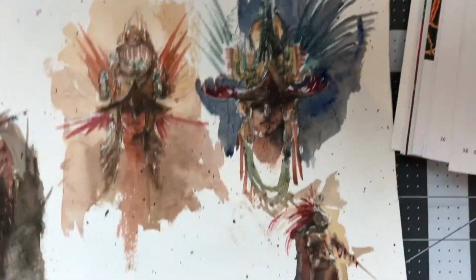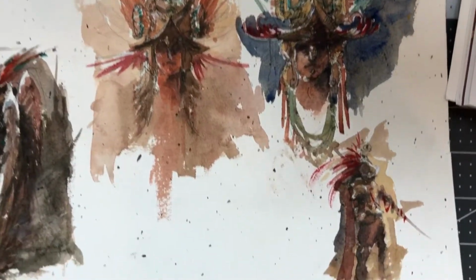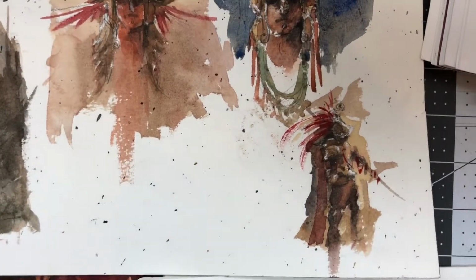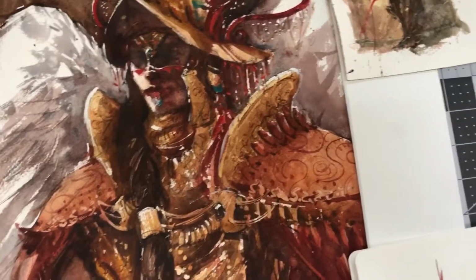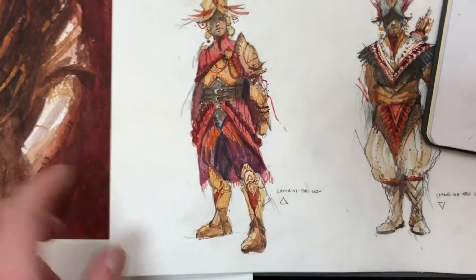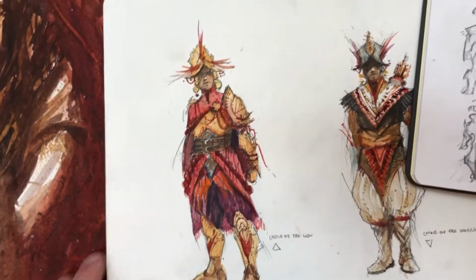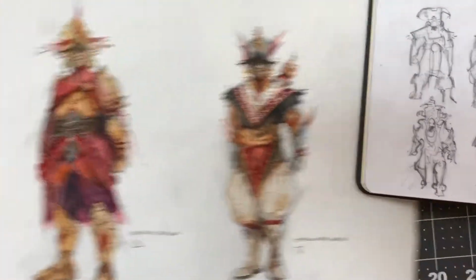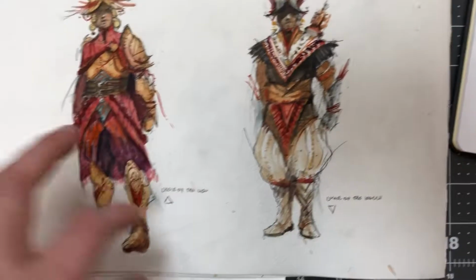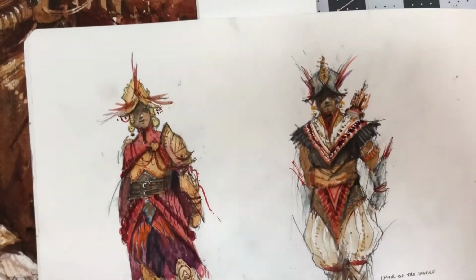So, again, if you've read the book, it's sort of conquistador meets Aztec plus angels. So you can see the influences of the armor and just this opulence. Just some more sketching. These are a little bit more real, grounded concepts, experimenting with color and texture.